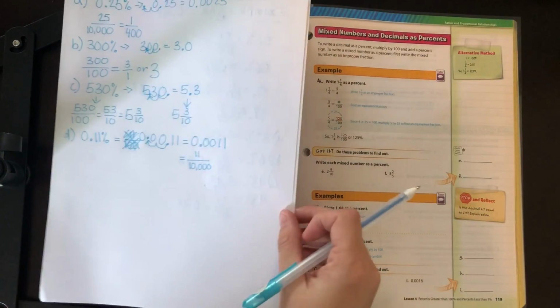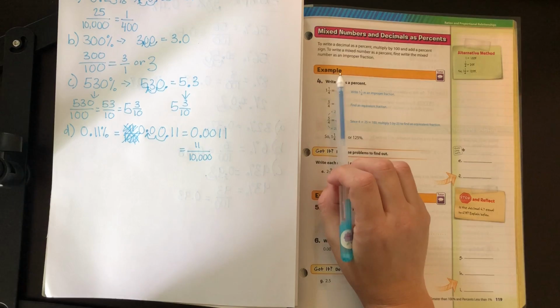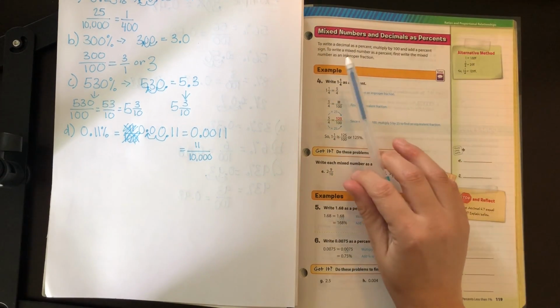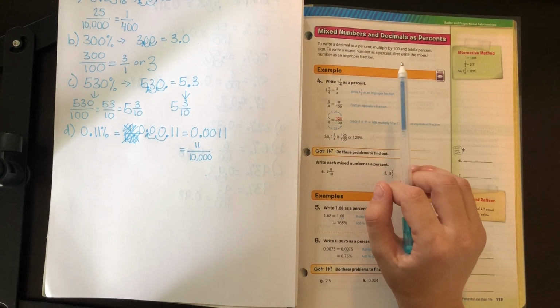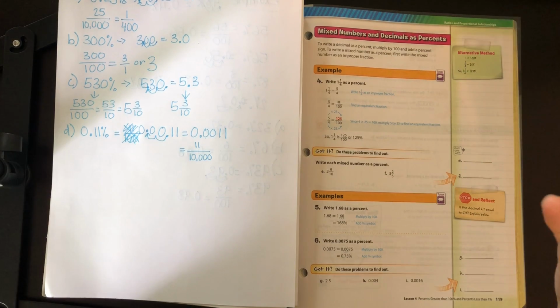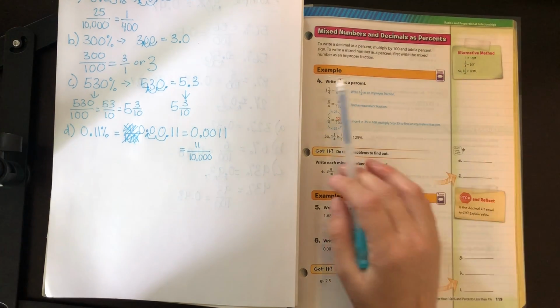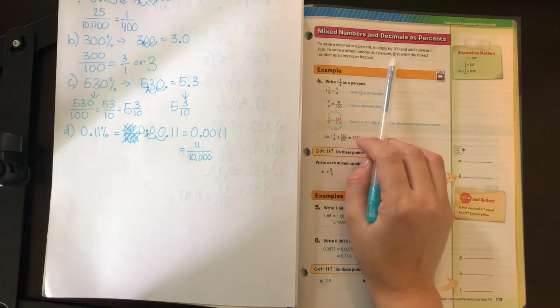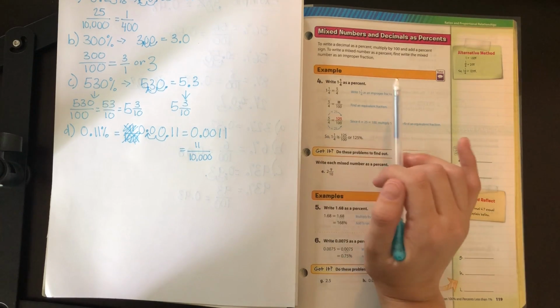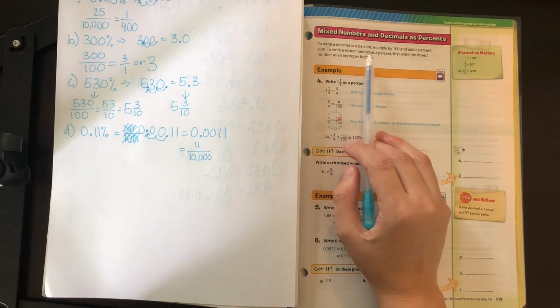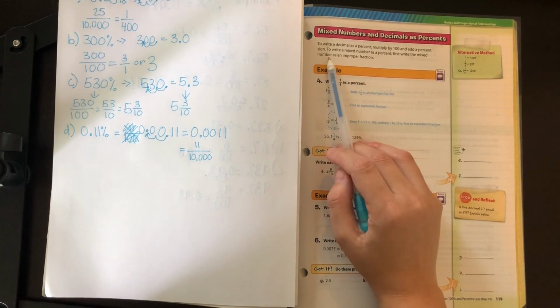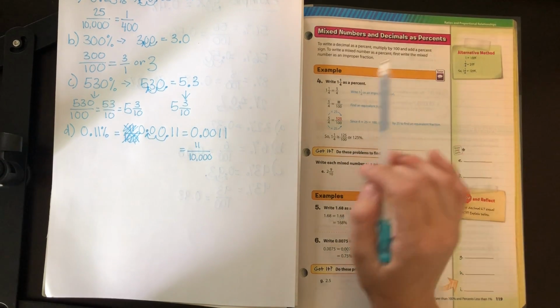And if we look over to the next side, we have another set of notes, mixed numbers and decimals as percents. So now we're just going backwards, going the other way. To write a decimal as a percent, multiply by 100 and add a percent sign. To write a mixed number as a percent, first write the mixed number as an improper fraction.